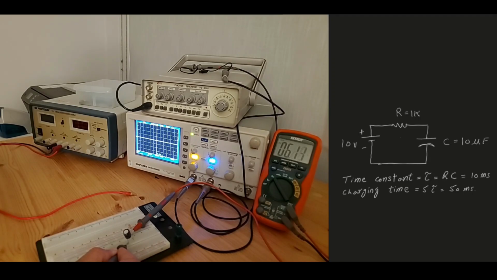Now, you see this discharge is happening at a constant rate, for example, 5.8, 5.7, 5.6, and so on. If I remove the multimeter, now there is no path for the current to flow. So the capacitor should retain its charge.